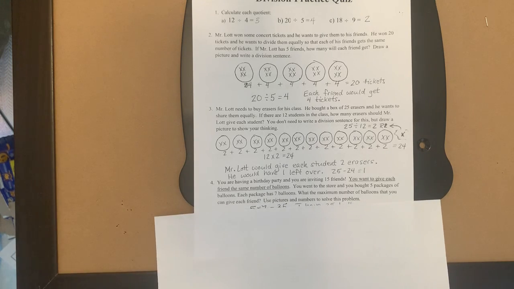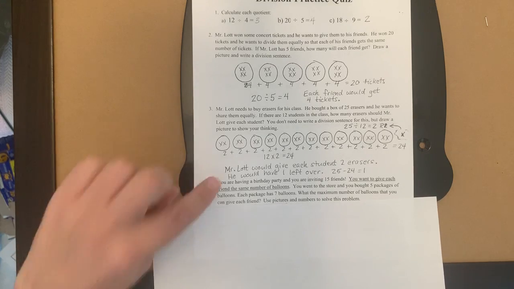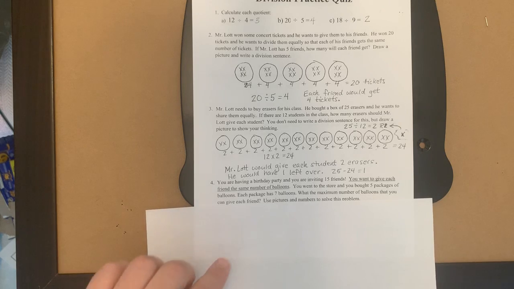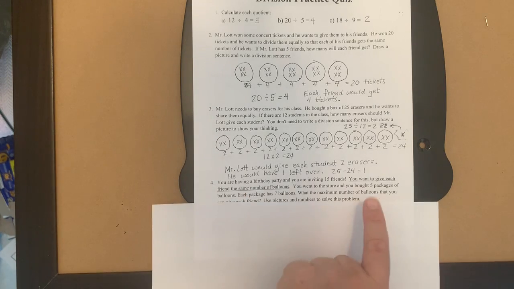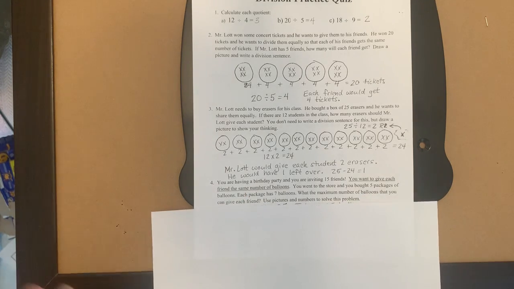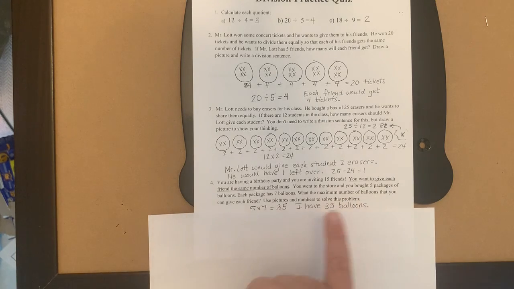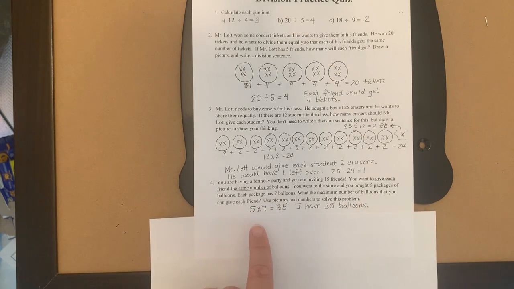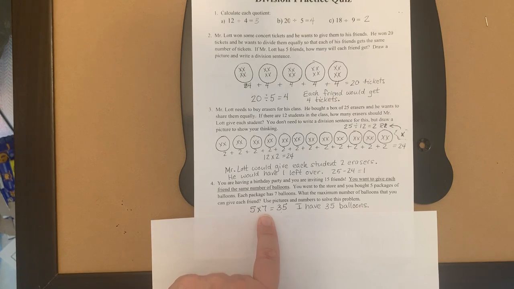And make sure you read the question, the whole question. Make sure you understand everything, because this question has 2 parts to it. How many balloons did he buy? Then how is he going to divide them equally? So there's 2 parts to this question. So the first thing I need to know is how many balloons that you bought, because you bought 5 packages of 7. So 5 groups of 7, not 7 groups of 5. Make sure you wrote it correctly. 5 groups of 7 balloons equals 35 balloons.